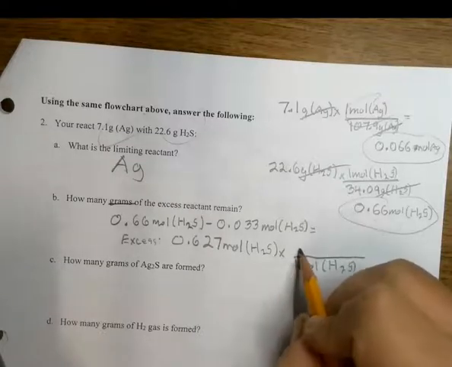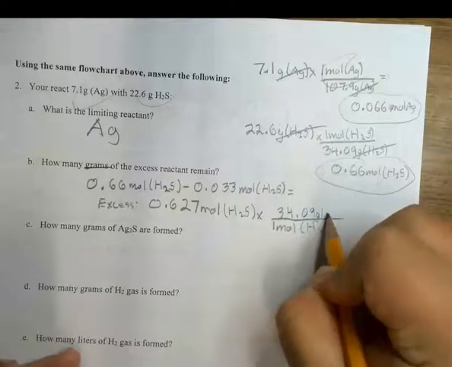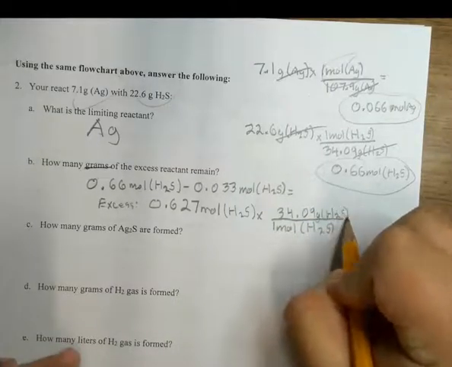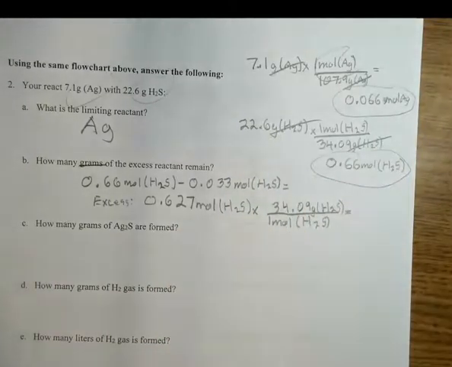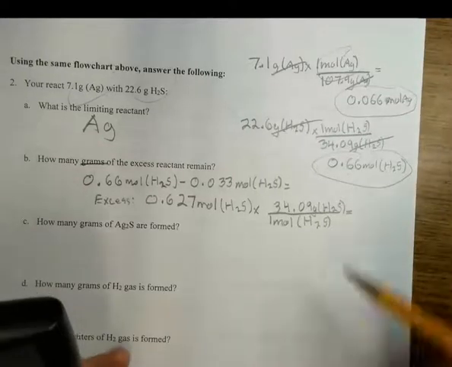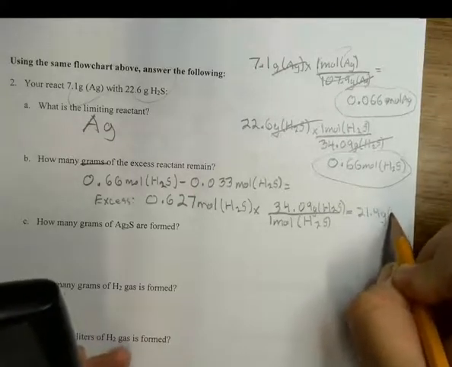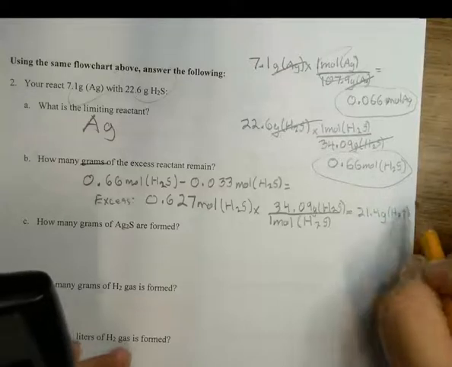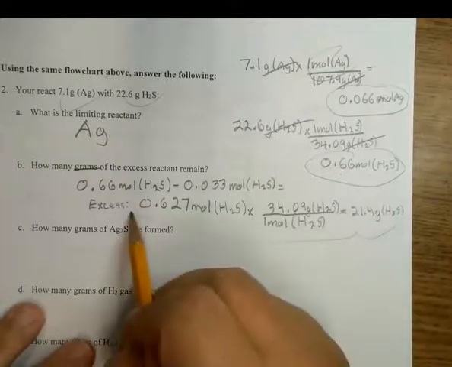And on the top we have 34.09 grams of H2S. So that'll tell us how many grams of H2S were left over. This is the amount of moles left over, and all we're doing is converting it into grams. So it's 34.09 times 0.627, and that gives us 21.4. So 21.4 grams of H2S are the excess. And don't forget when you compute numbers, what is it you were figuring out? You're figuring out how much of this is excess right there, okay?